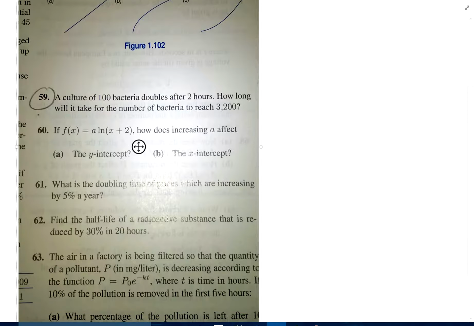All right, and 59. A culture of bacteria doubles after 2 hours. How long will it take for the number of bacteria to reach 3,200? Okay, so I know doubling. I know this is an exponential equation, so the amount A is going to be the initial amount, we'll call it A0, times B to the T. So I've got two variables, A0 and B. How do I figure out what they are? Well, let's take a look and see.